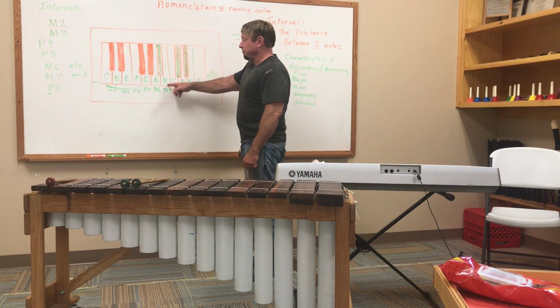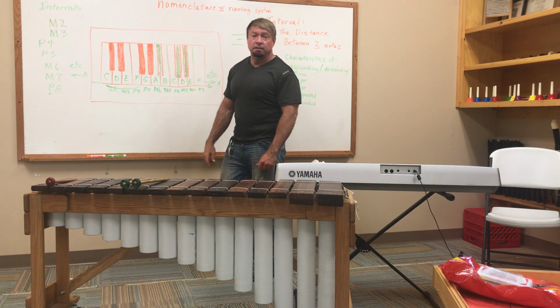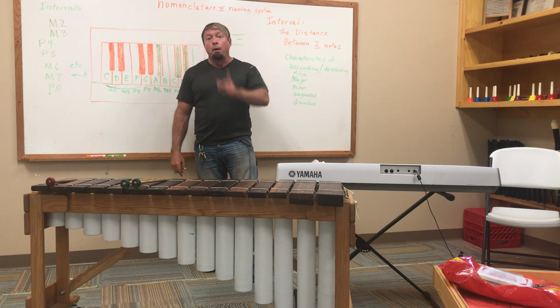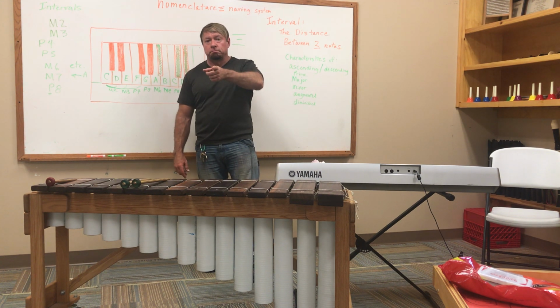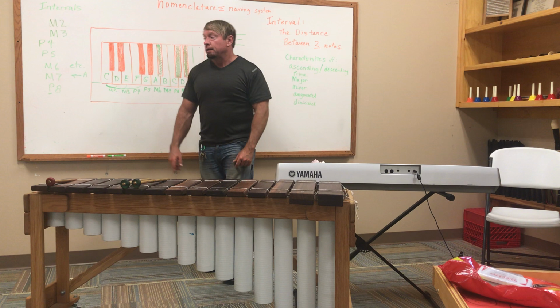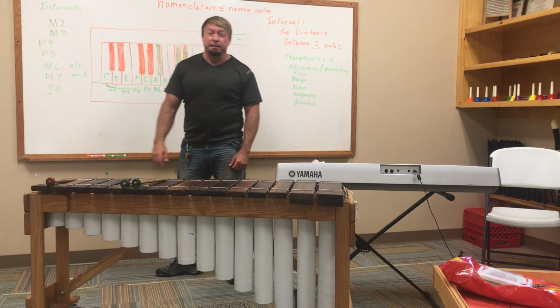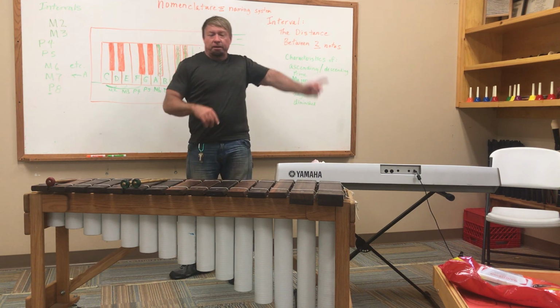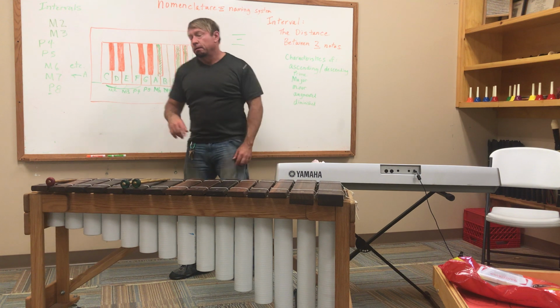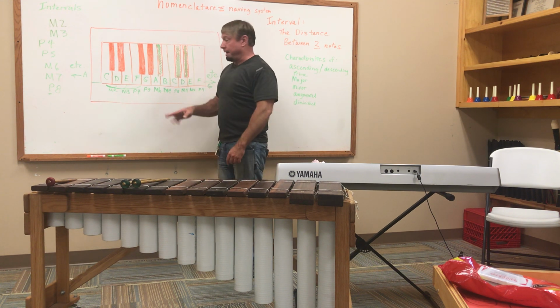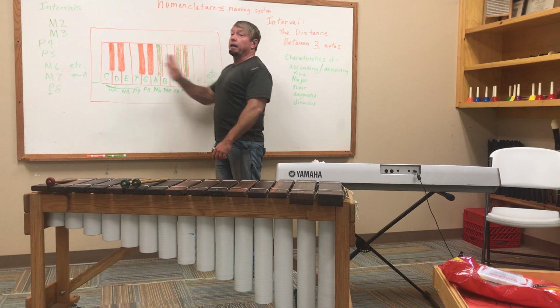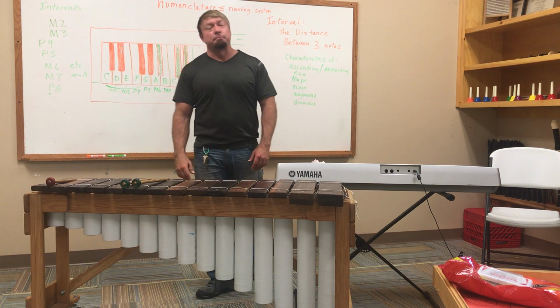Between C and B, whoa, nothing. Minor interval. Because the major interval happens at the beginning, everything from there on up is major. Because the minor interval happens at the beginning here, everything from there on down is minor.